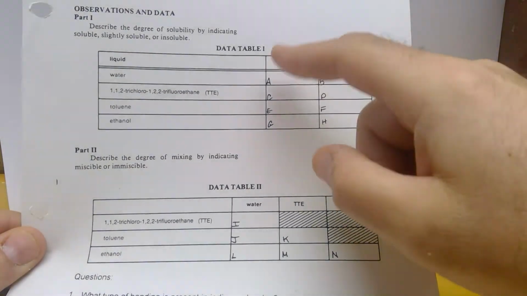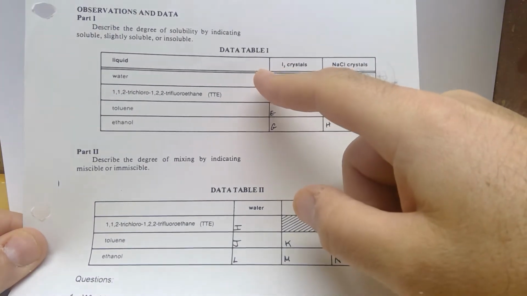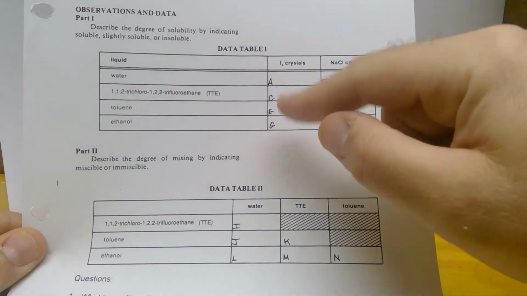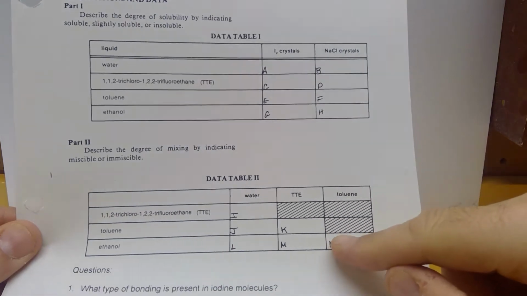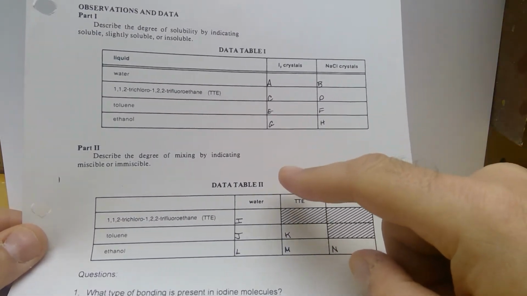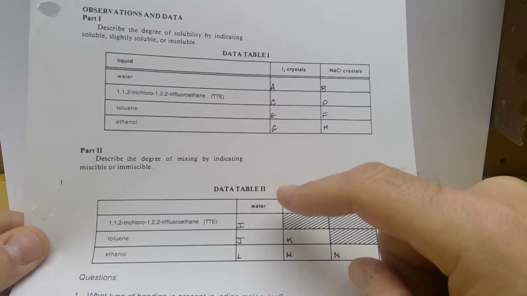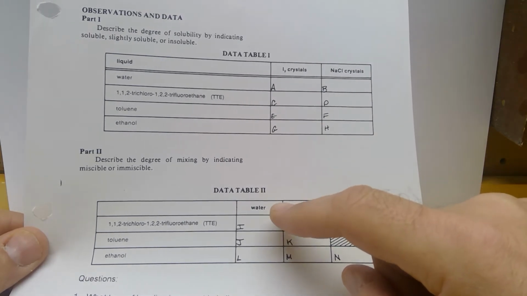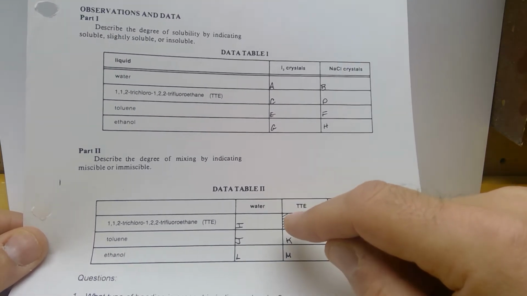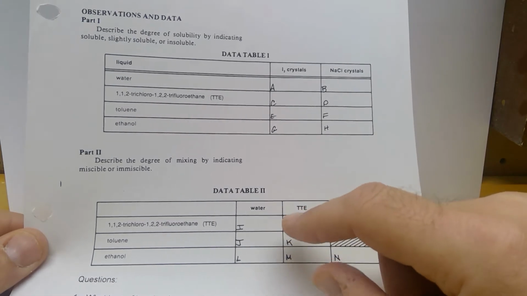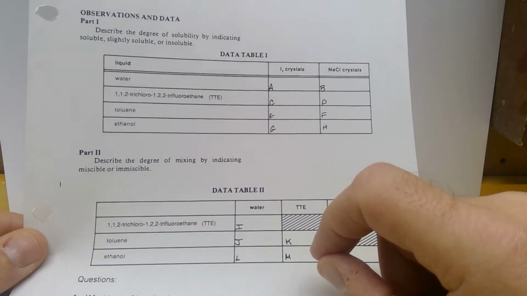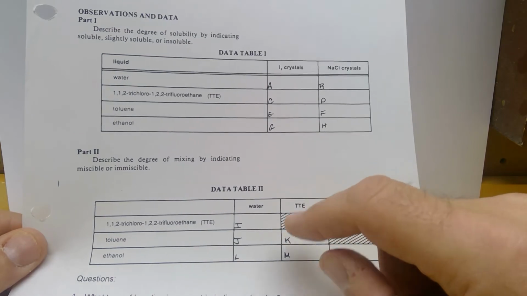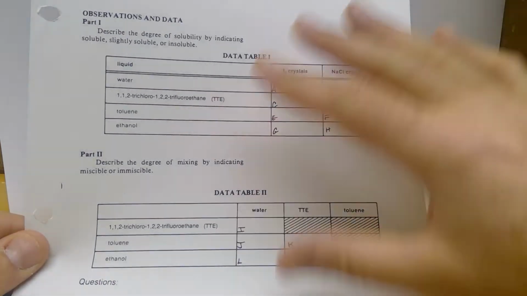So if it's soluble, the solid will dissolve into the liquid. If it's insoluble, it won't. Okay, down here, we're dealing with two liquids, so we're going to deal with miscible versus immiscible. Miscible means they will mix into each other, and you won't see layers. Immiscible means that they will not mix together, and they will separate and layer by density. All right, so we're going to go through and fill this in.